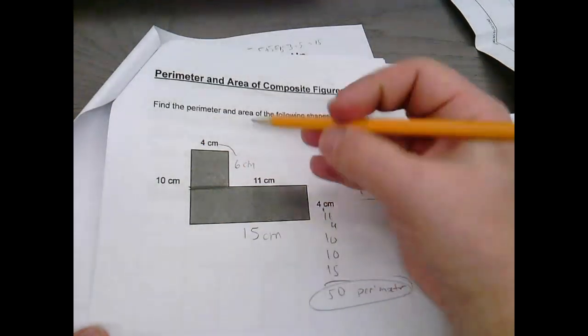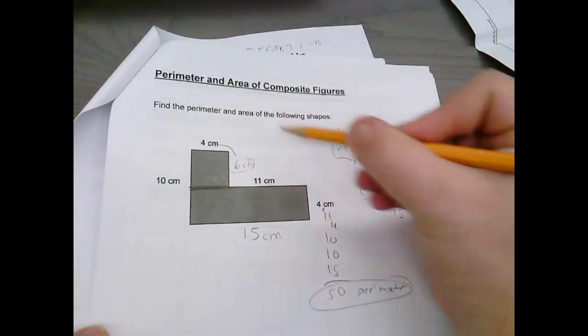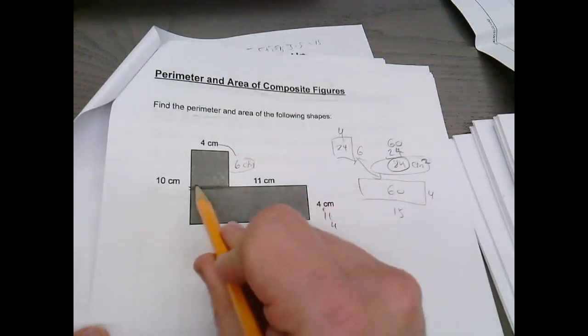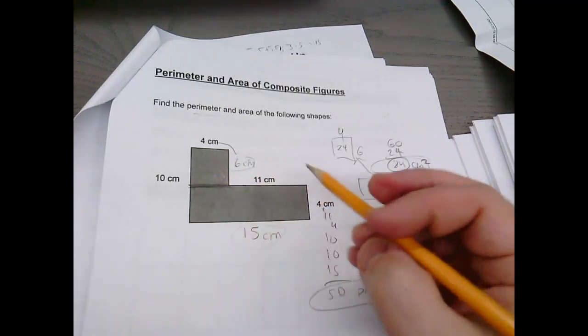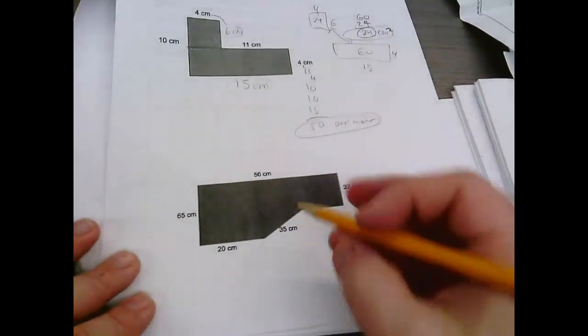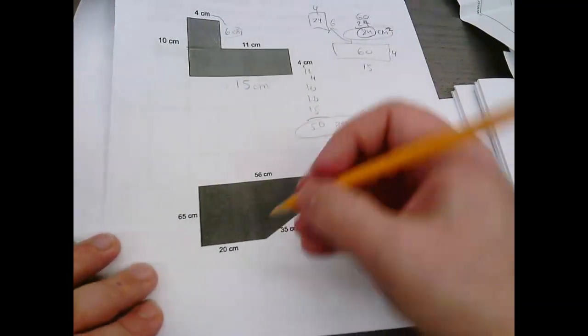The hard thing about this is locating what these missing numbers are for the perimeter. And then for the area, it's just making sure that you don't do over the same sections. Some students go 4 times 10 and then 15 times 4, and then you get too much area, and that wouldn't work out. So the second question here makes it a little trickier, right?